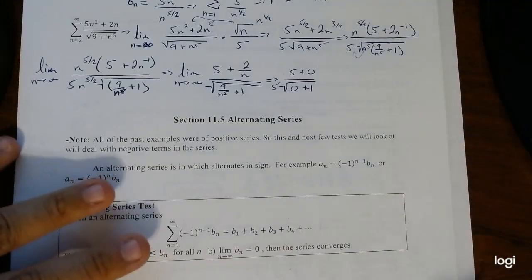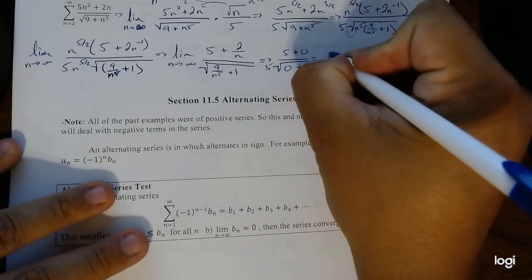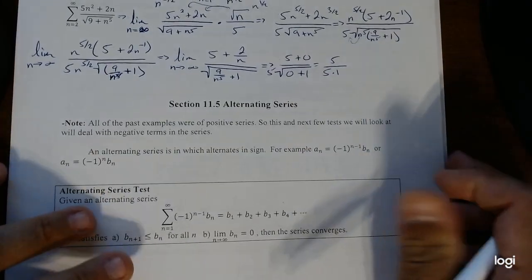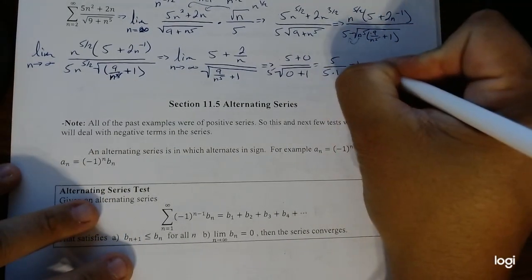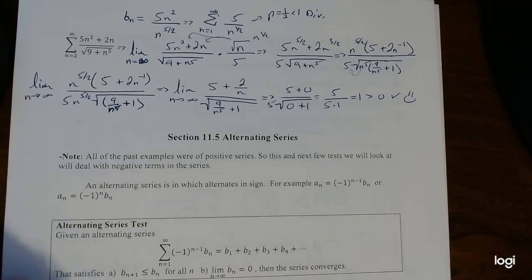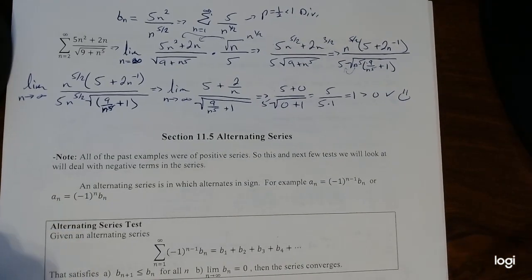So now, just evaluate that. That's just going to be 5 over 5 times the square root of 1, which is 1. And 5 over 5 is just 1, which again is greater than 0. Uh-oh. That's not good.